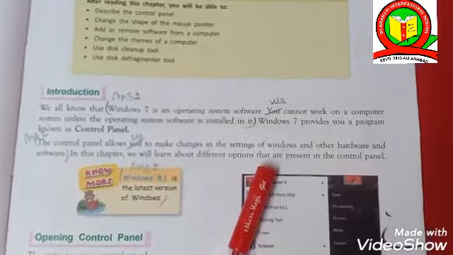To change the shape of a mouse pointer, follow the given steps. First of all, we have to click the Start button.